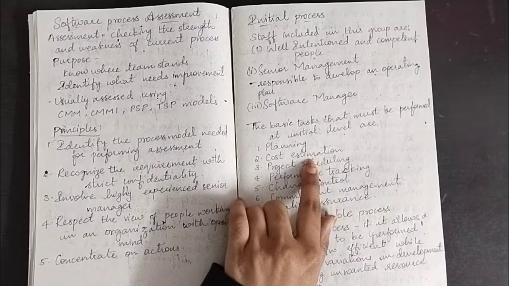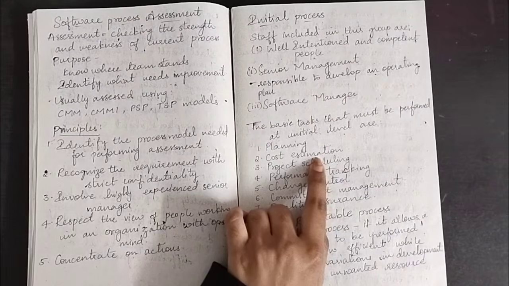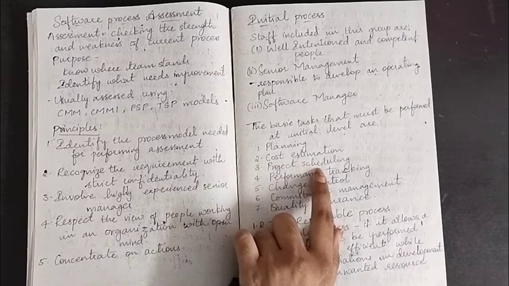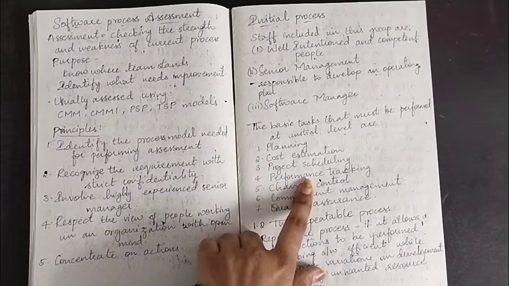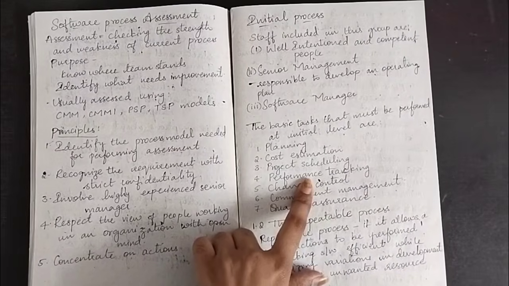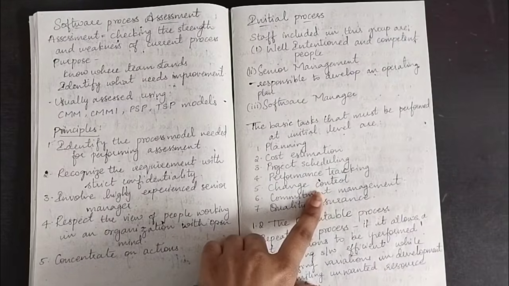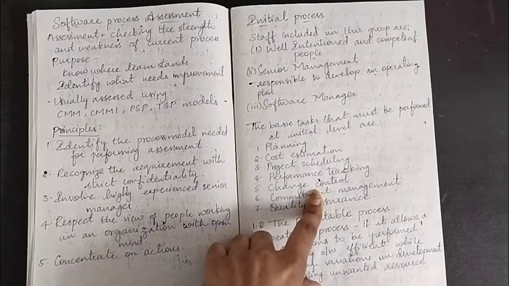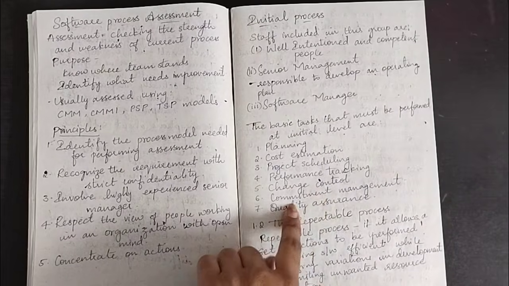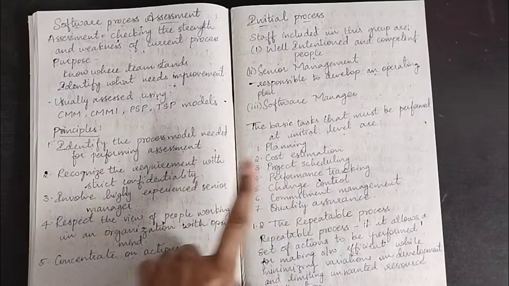Cost estimation, whatever cost will be needed in completing the project, and the resources that will be used, the cost of those resources as well. Project scheduling, performance tracking, whether the project is completed or not, or when it will be completed, and all these things should be tracked. Change control, whatever changes are done, that also has to be monitored so that we will know where and which change has occurred. Commitment management, quality assurance, quality should be checked and monitored.